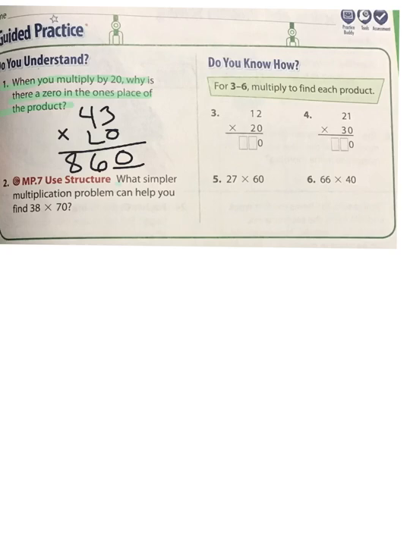Number 2. What simpler multiplication problem can help you find 38 times 70? We can break apart 38 into 30 plus 8, and then multiply that by 70.